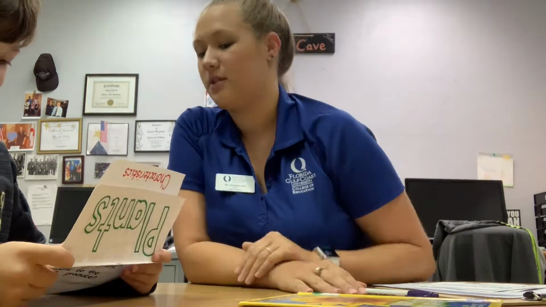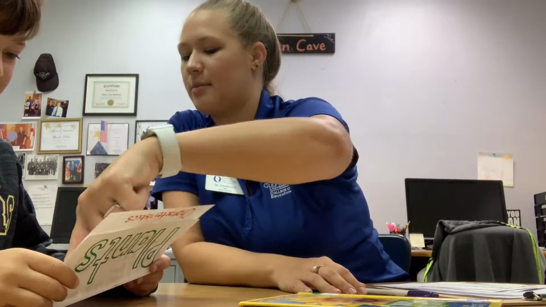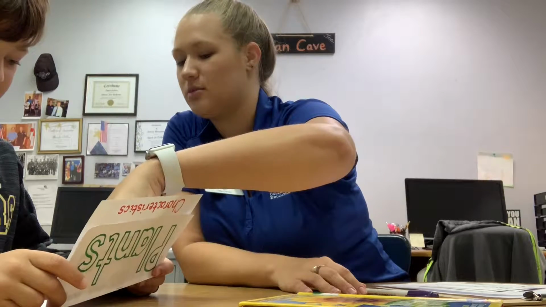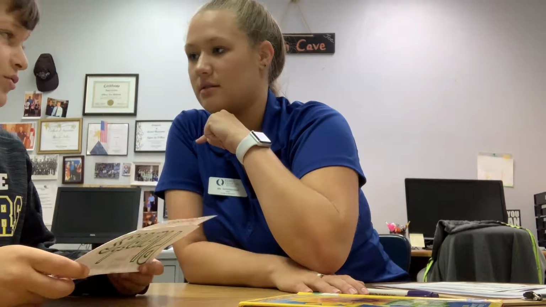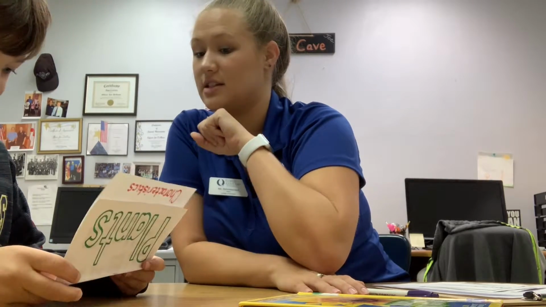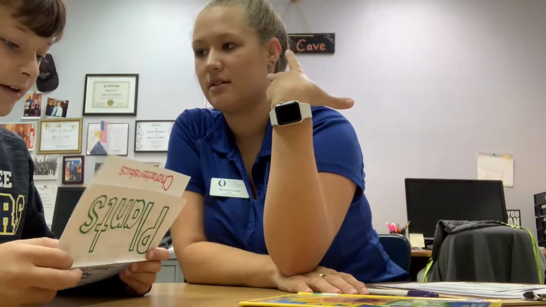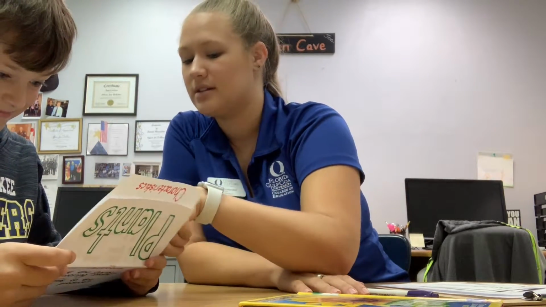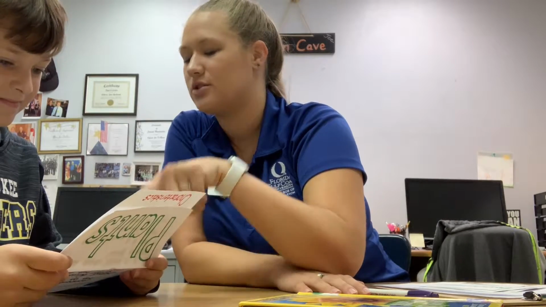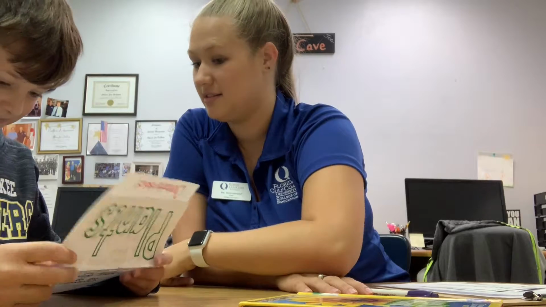Okay, so now we're going to go through the life cycle. Step 1, seed. Then what happens? Germination. And what is germination? When a seed grows a small root. Yeah, when a seed starts to sprout. Then it turns into a seedling, which is a baby plant. And then a flower. And what is this, when the pollen goes from one flower to another? Pollination. And that's how they get new seeds.